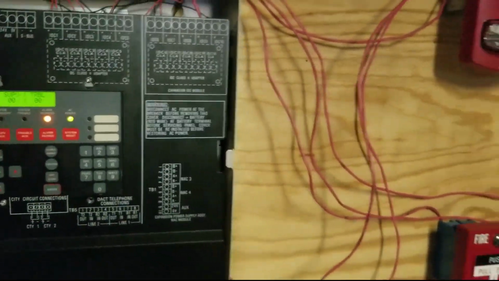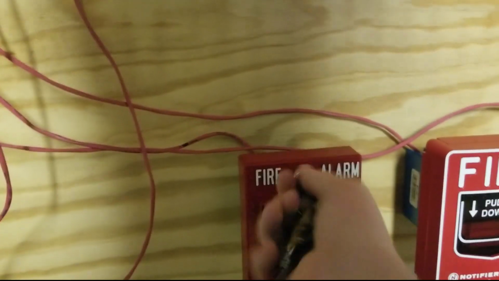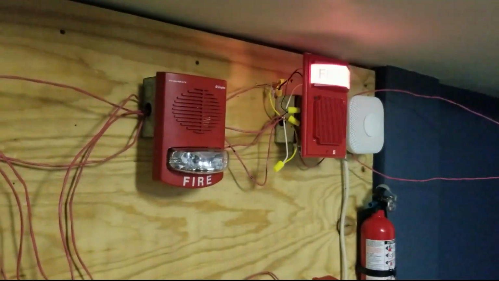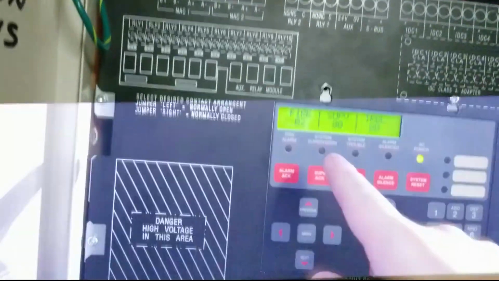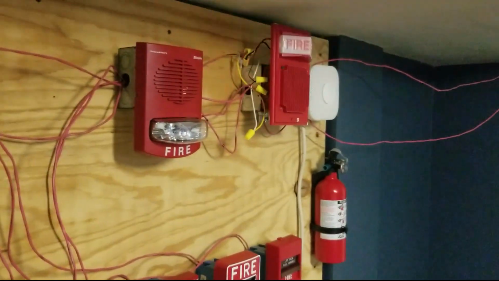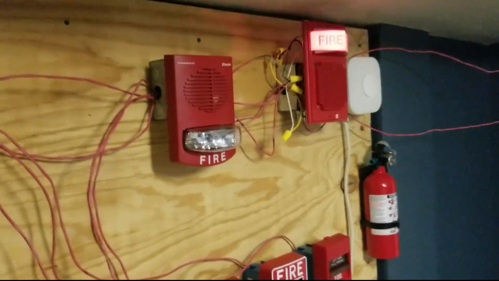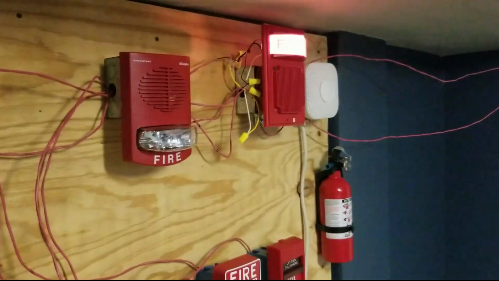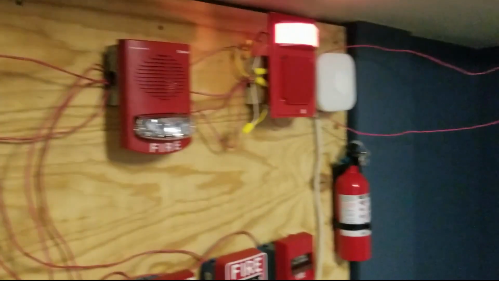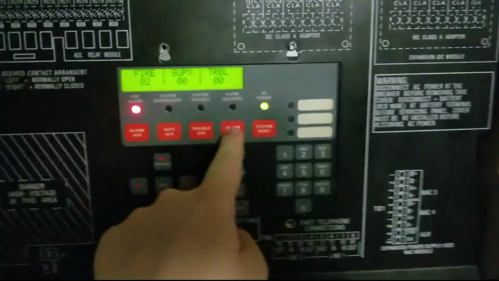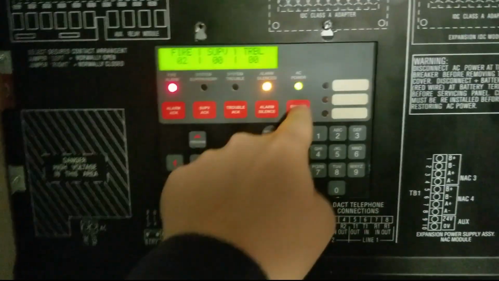Alright, I will be right back. Alright, and with that pulsation finally reset, let's re-alarm with a key activation of the 2099. Attention. Attention. Attention. An emergency has been reported. All occupants walk to the nearest stairway exit and walk down to your assigned re-entry floor. Alright, let's reset.